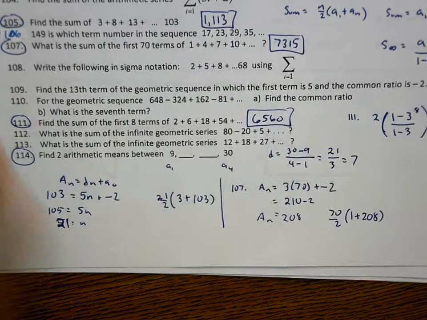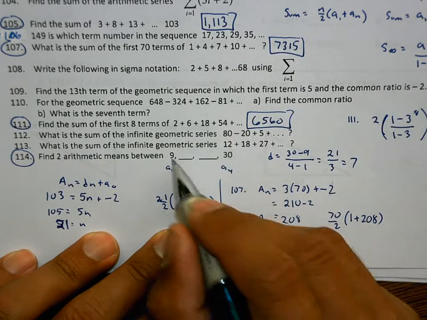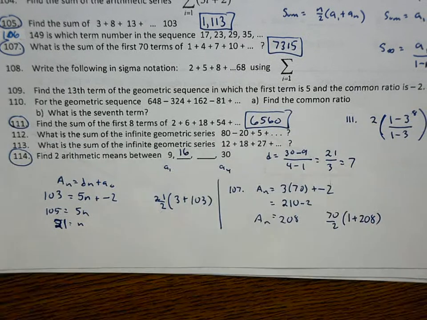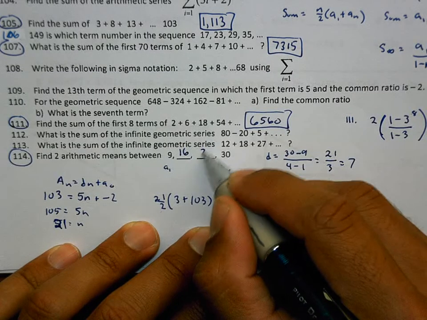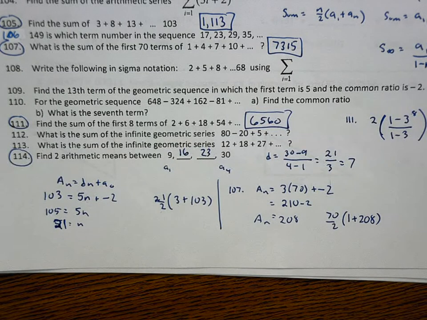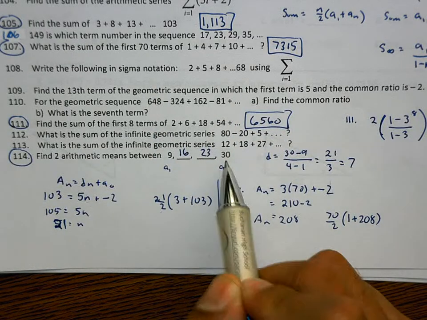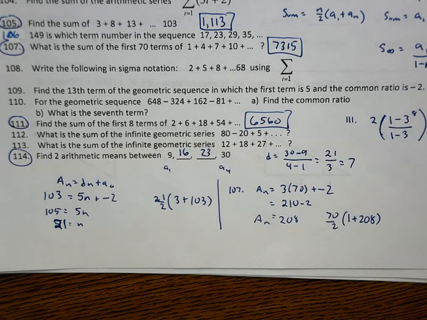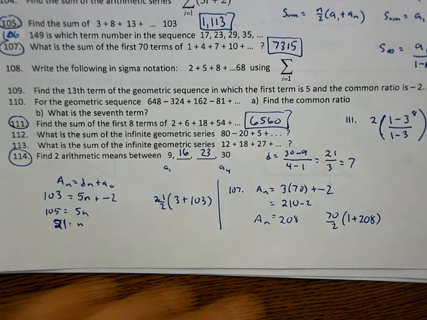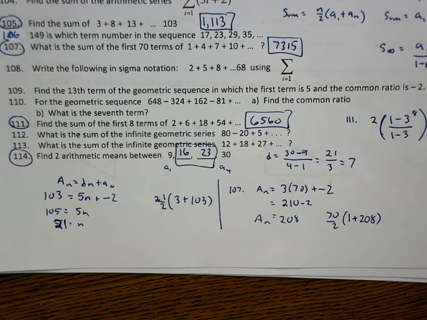Well, if you're adding 7, 9 plus 7 would make this 16. 16 plus 7 would make that 23. And then if we did it correctly, 23 plus 7 should equal that next number, and what do you know? It works. There's my 2 answers.